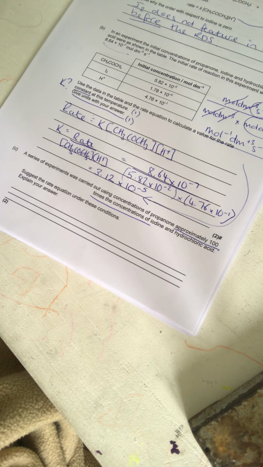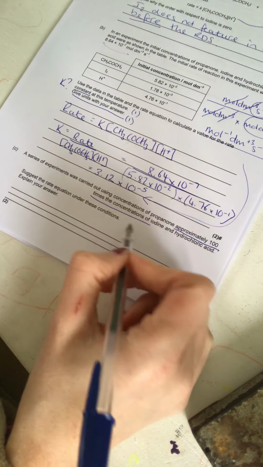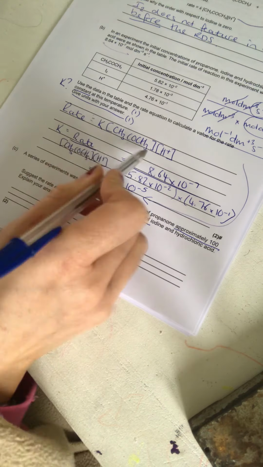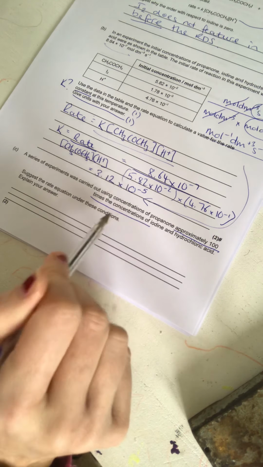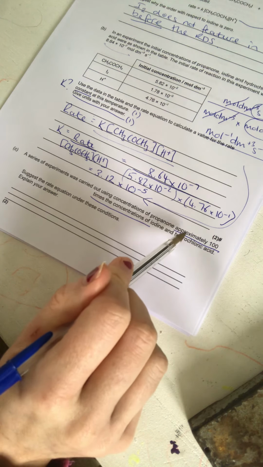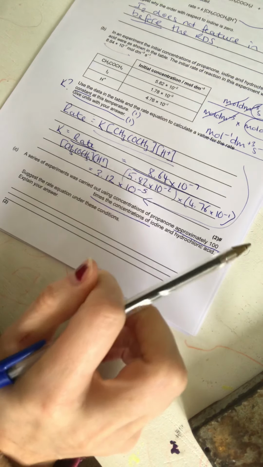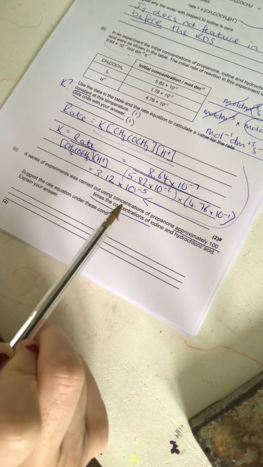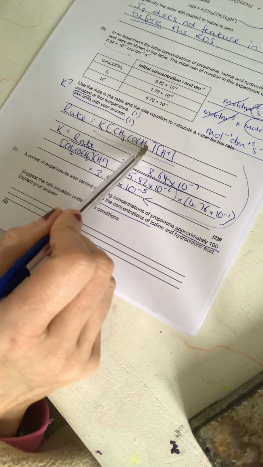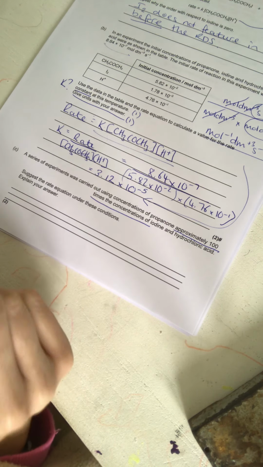So this question implies that the rate equation is going to be different to what it was. Otherwise, what's the point in the question? So if the propanone concentration is 100 times bigger than everything else, essentially that implies that the rate is not dependent on the concentration of this, because we've just got so much of it.